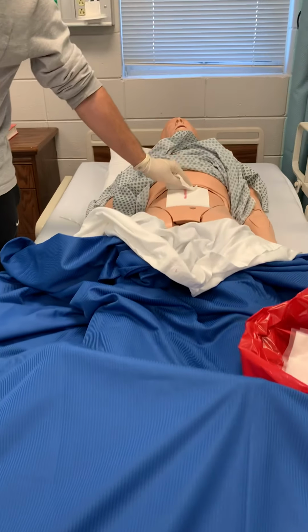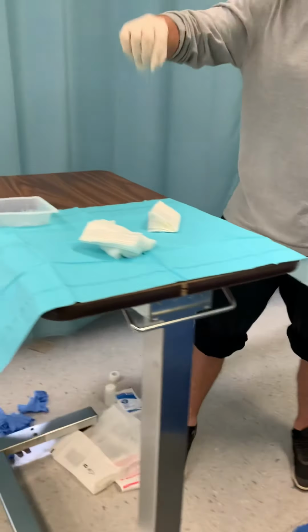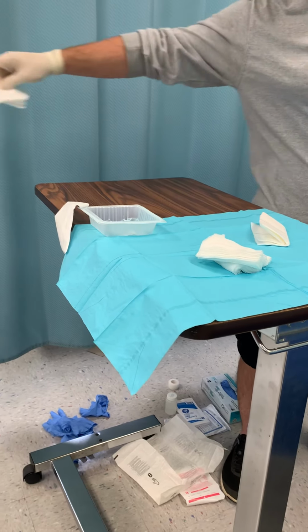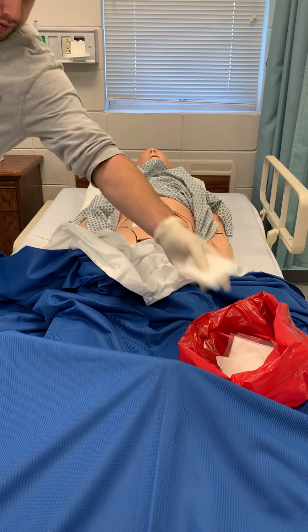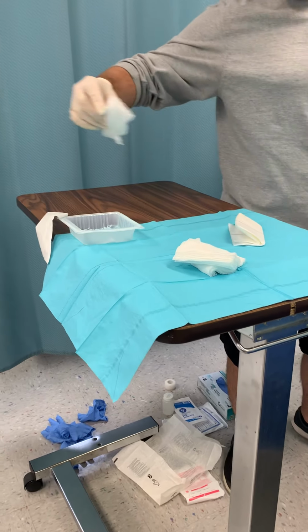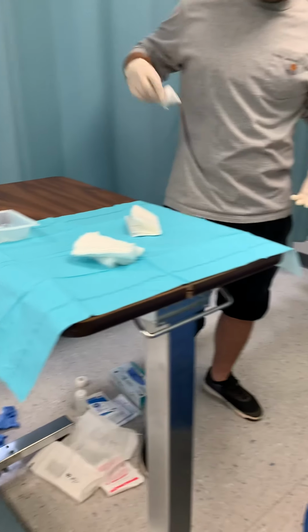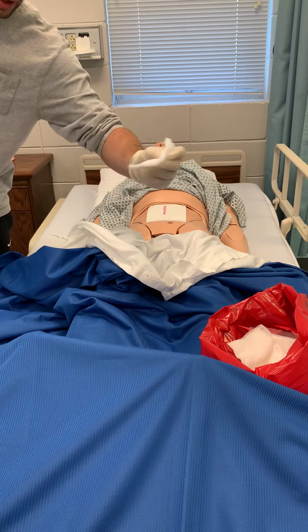I will clean the incision, discard, new gauze, solution, bad hand, clean one side of the incision, new gauze, dip it, bad hand, clean the other side, and then I will discard that.